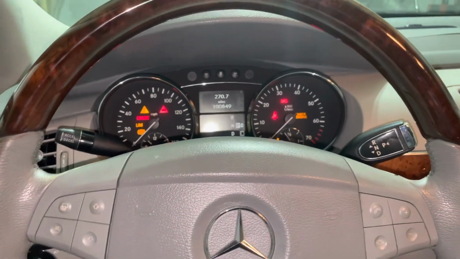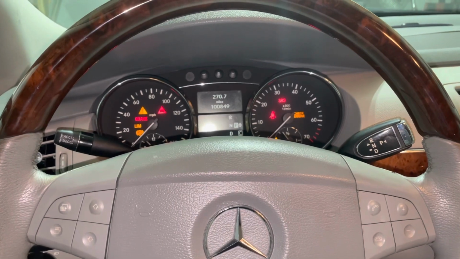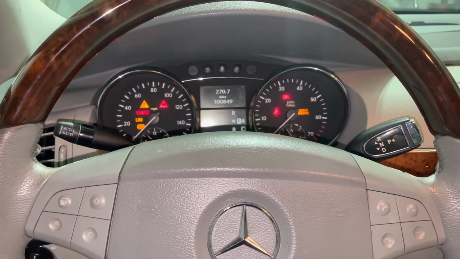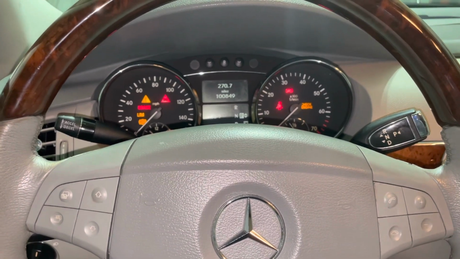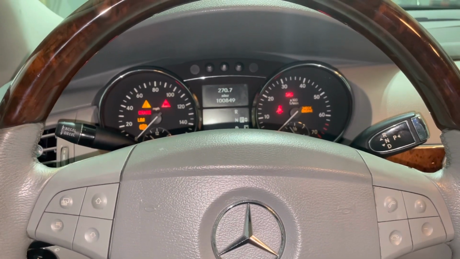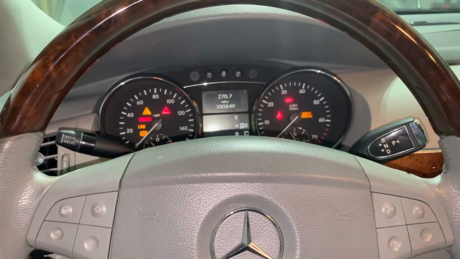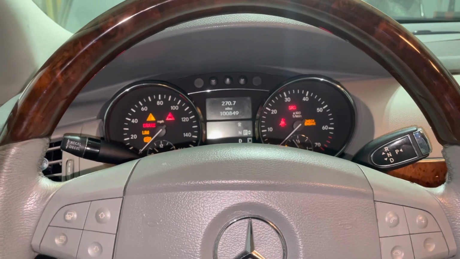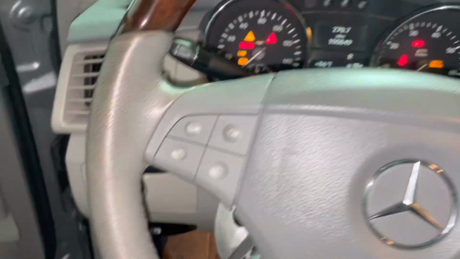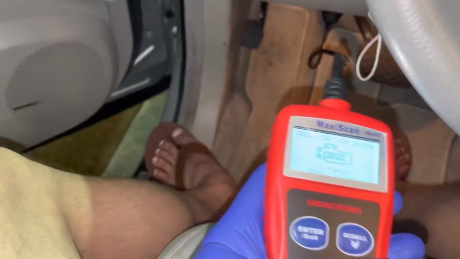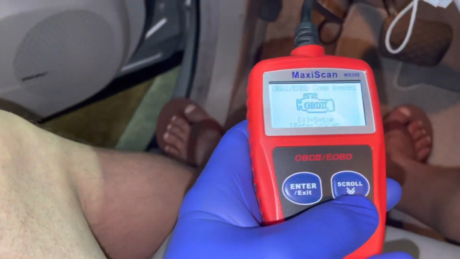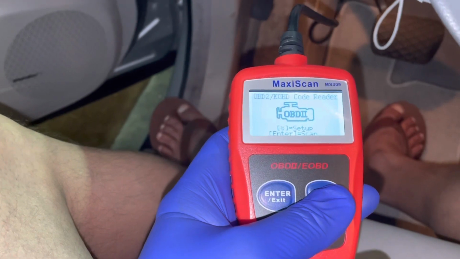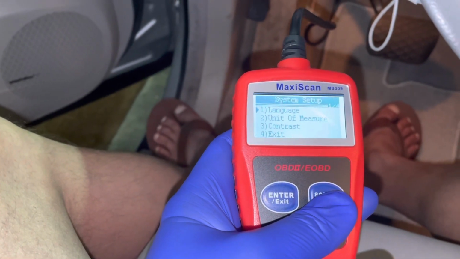Welcome back, guys. So this is my Mercedes Benz R500 4MATIC. The issue that we have is I have an engine light on, due to the code P0410 secondary air pump. All right, so I'm gonna hook up my scan tool, and you can just get these scan tools from eBay or Amazon. They are pretty cheap. So let's get into this.